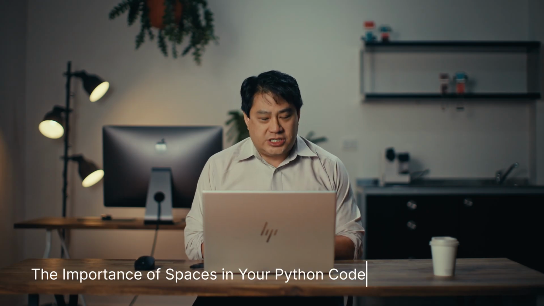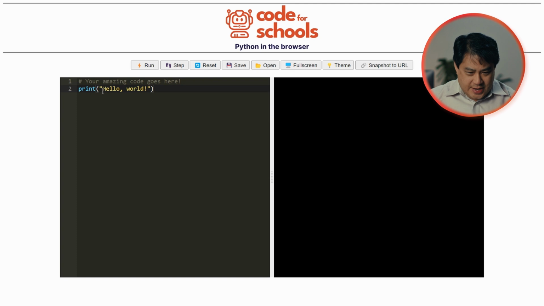Okay, so we're going to investigate a little bit about how spaces work with Python code. We looked in the example before and saw how spacing doesn't matter between lines of code. We're going to look at what spaces do inside lines of code. So we've got hello world here. Let's run this and we see hello world on the screen.